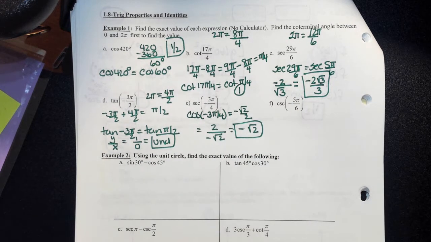So negative square root 2. So any questions when you're dealing with angles that are not necessarily between 0 and 360 or 0 and 2 pi, how you can actually figure out exactly the location on the unit circle? Again, you can find the positive coterminal angle to help you get that location if you don't know what it is.